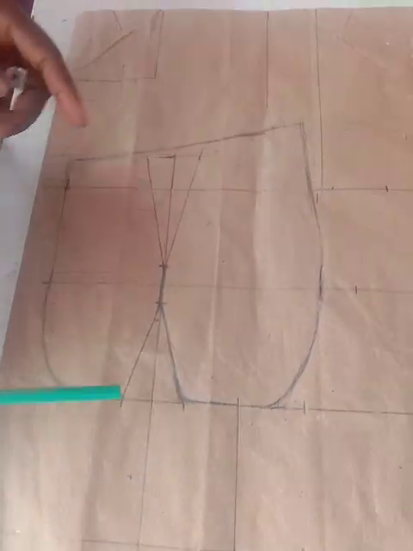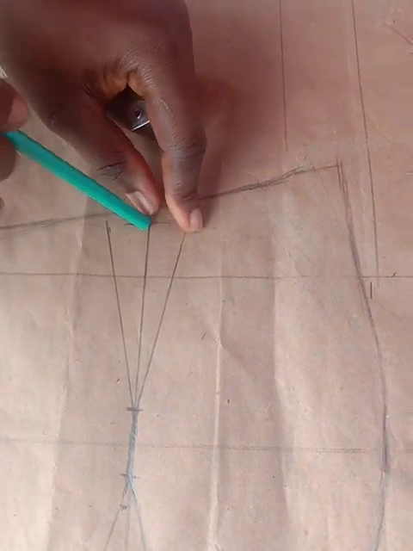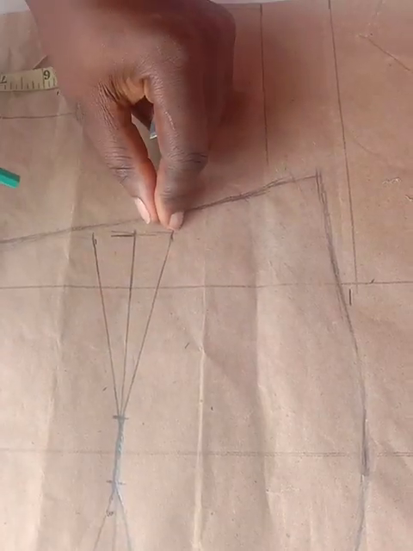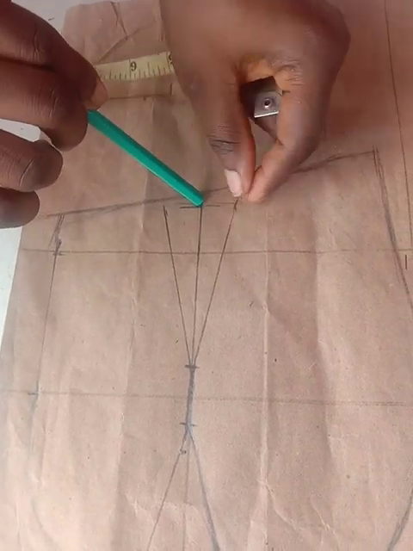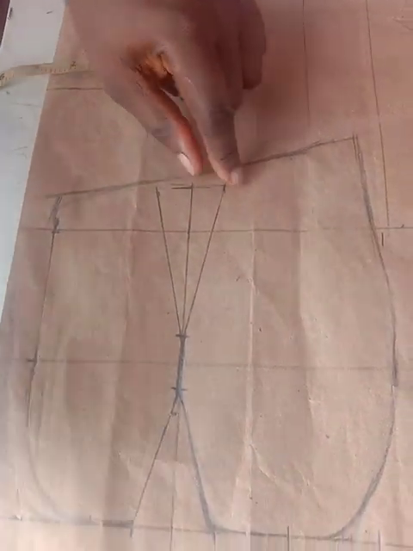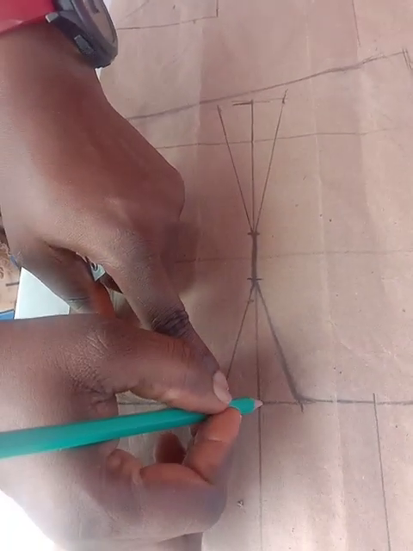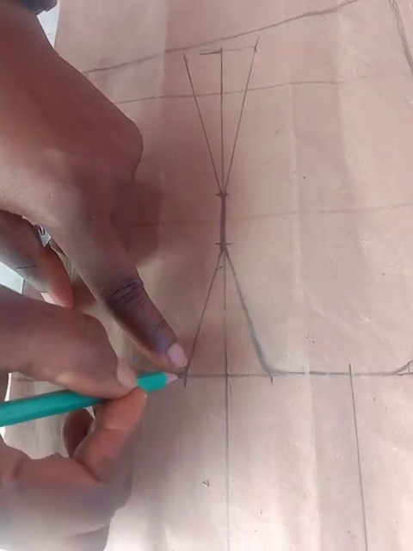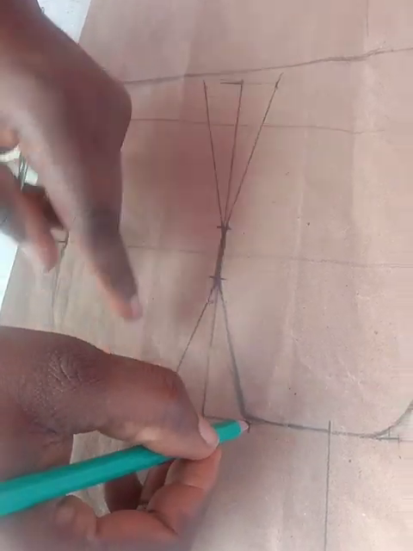Then for my dart, you can see this dart here. How I got this dart is from my dart position. I took 0.7 and 0.7 here, then 0.7 here. Then at this part, I took 0.7, that is below my bust. I mean that is at my under bust. I took 0.7 here and 0.7 here.